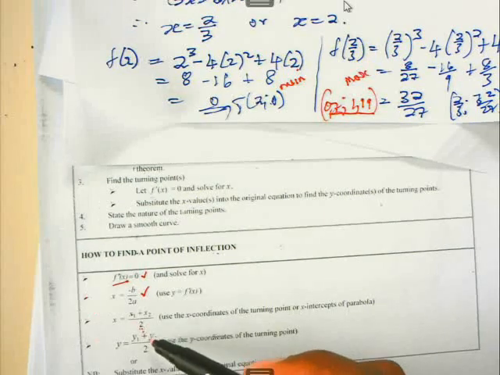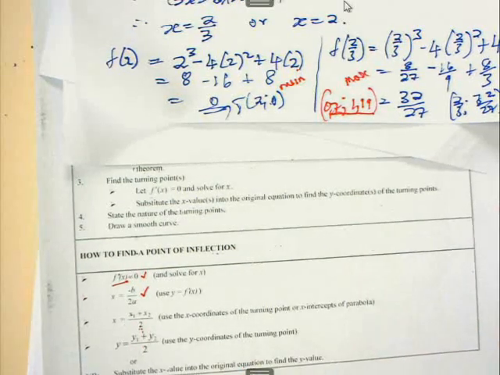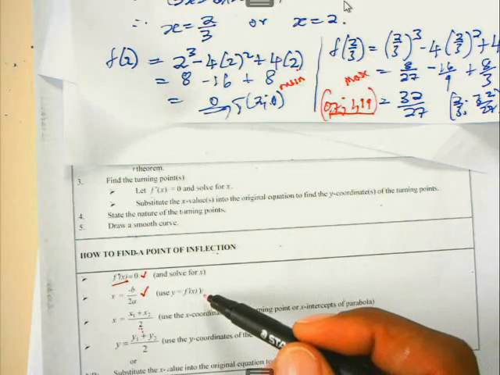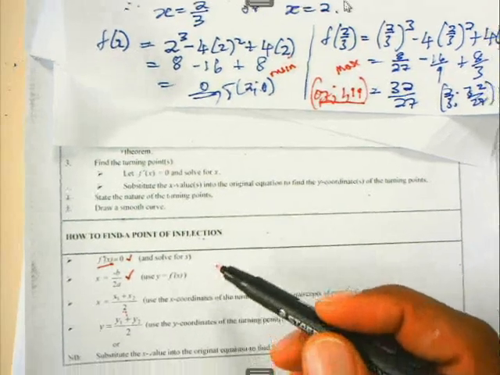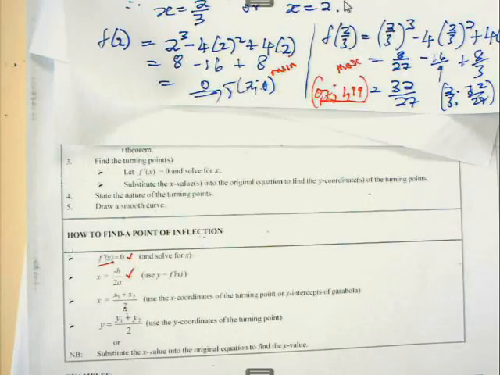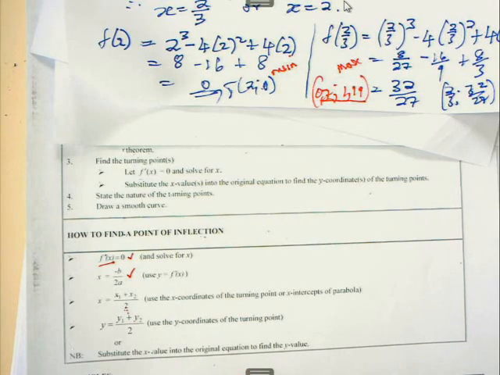To find the corresponding y value is still the same case. Once you have the x value, then you can substitute the x value into the original equation to find the y value. I think, boys and girls, it is now very, very clear.